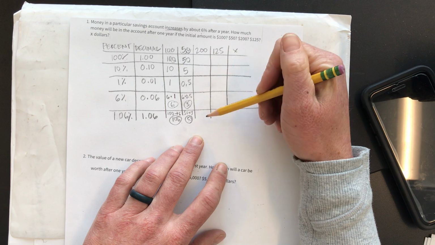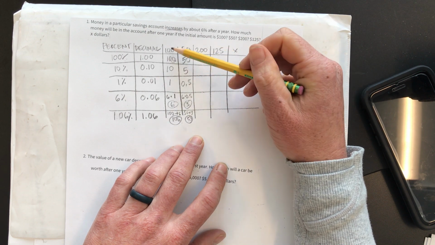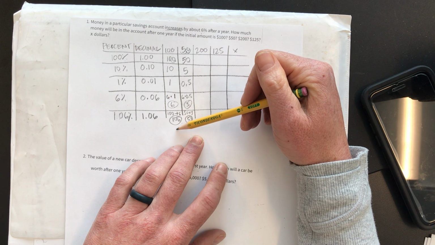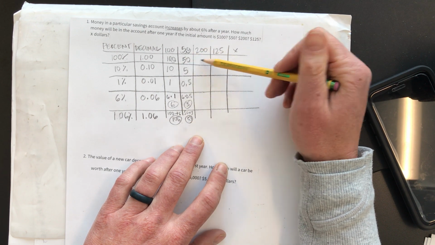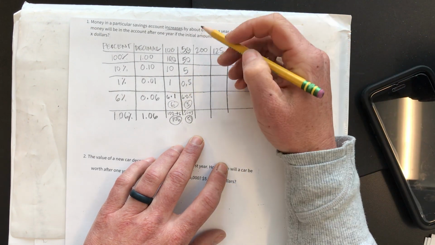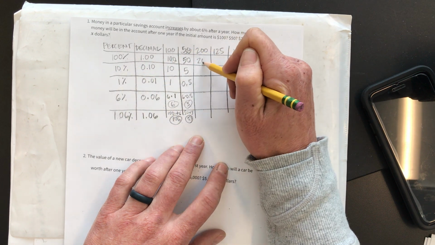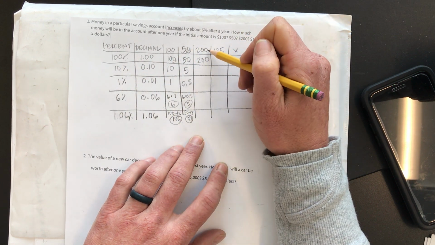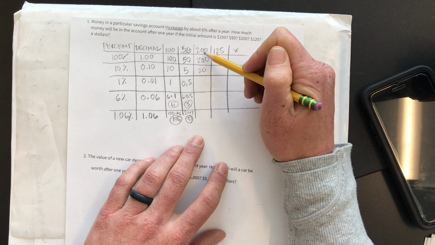For this 200 column, I have two strategies. I can simply look at it as twice the amount of this and double it, but I can also use the same strategy I've been using so far, and I like that because it builds that habit in my brain. 100% of $200 is going to be $200. For 10%, I'm dividing by 10, so it's going to be 20.